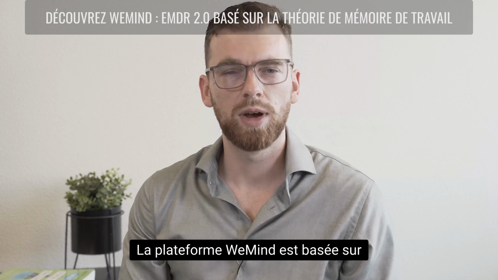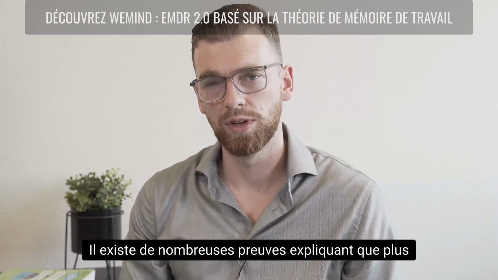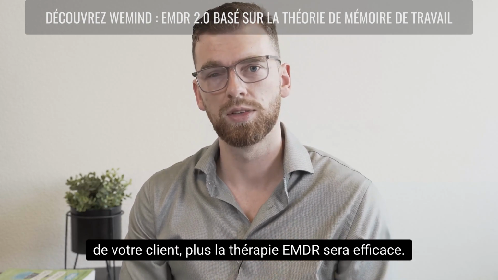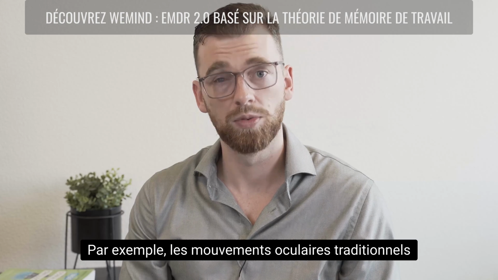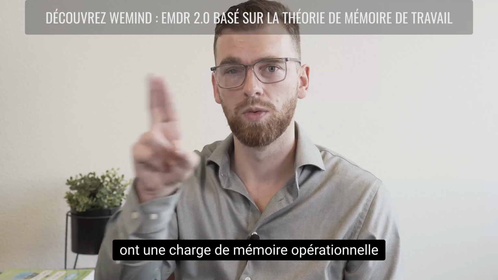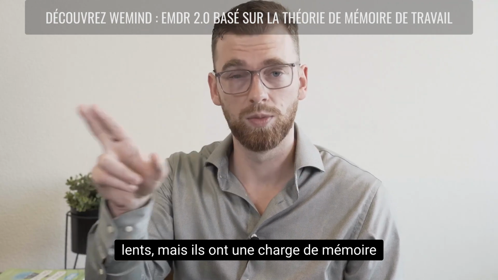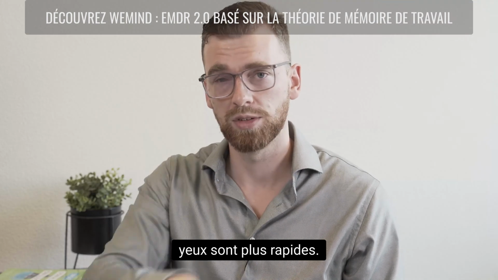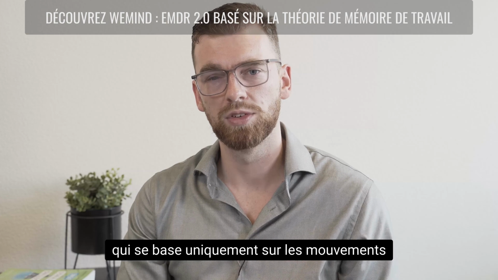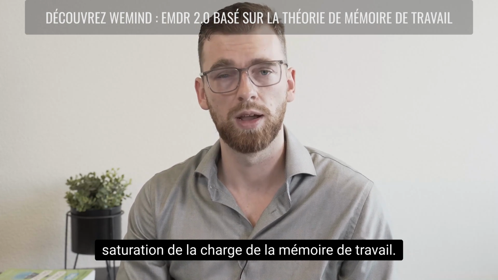So the WeMind platform is based on this working memory theory, and there has been a lot of evidence that the more working memory load you give to your client, the more effective EMDR therapy can be. For instance, traditional eye movements have quite a low working memory load if the eye movements are slow, but they have a higher working memory load when the eye movements are faster. So in traditional therapy with just eye movements, you are limited in how much working memory load you can apply.